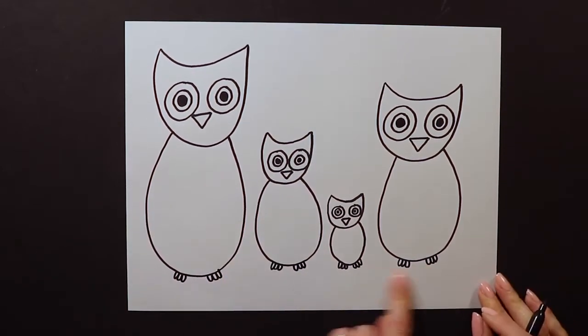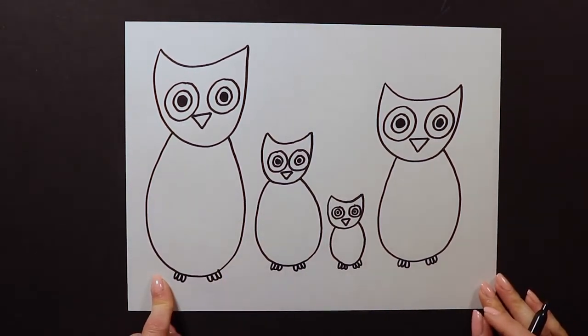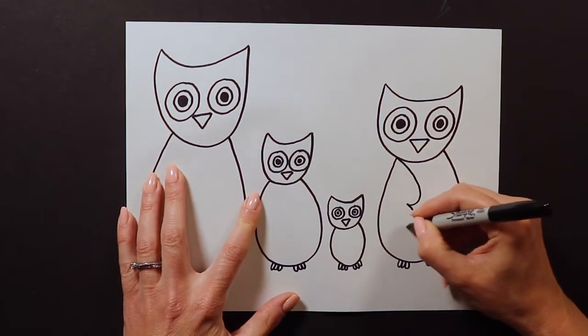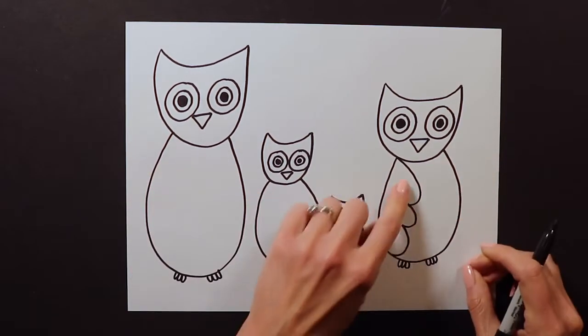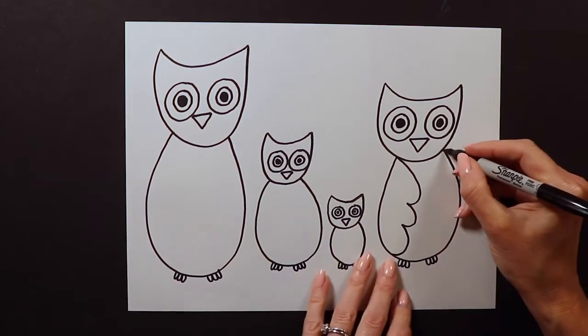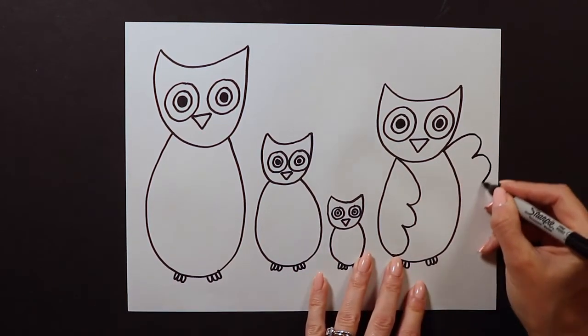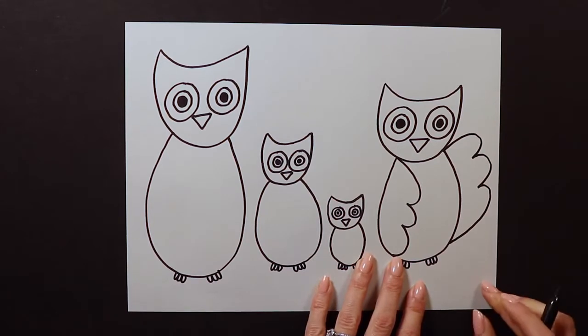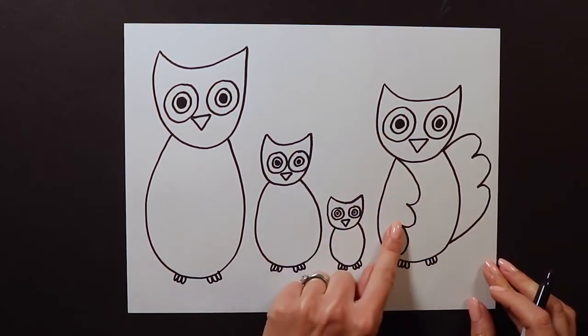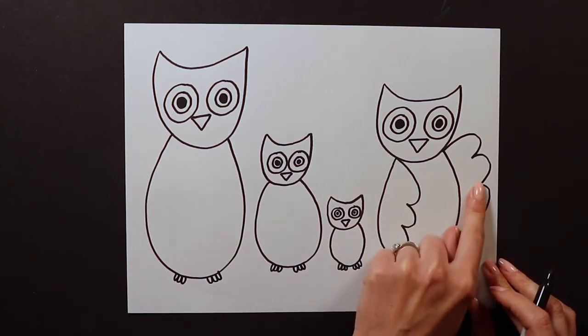All right, so all of our owls have 2 feet, and now we're ready for wings. Now, the wings can be in like this. 1, 2, 3 swoops in like holding the belly. Or they can be out like this. 1, 2, 3 swoops. So this owl here has 1 wing in and 1 wing out.